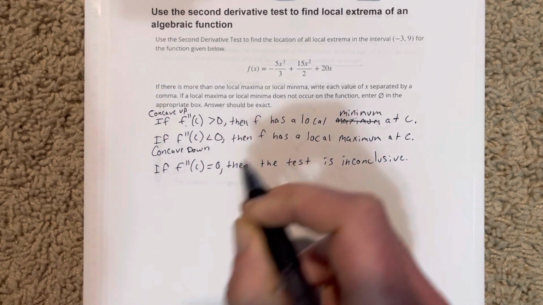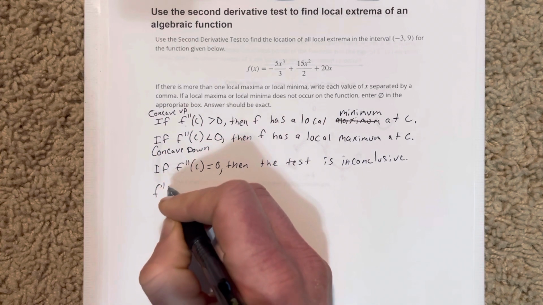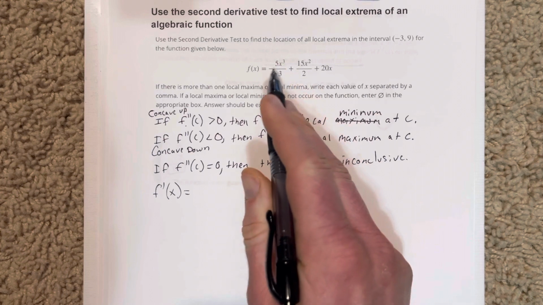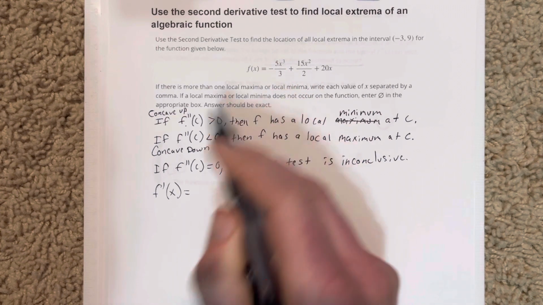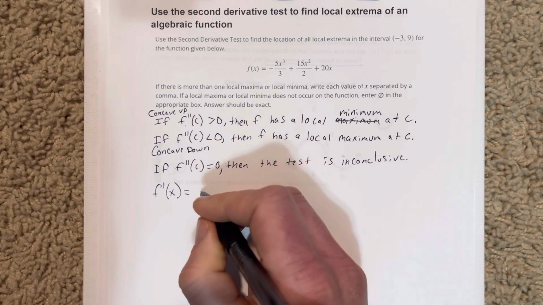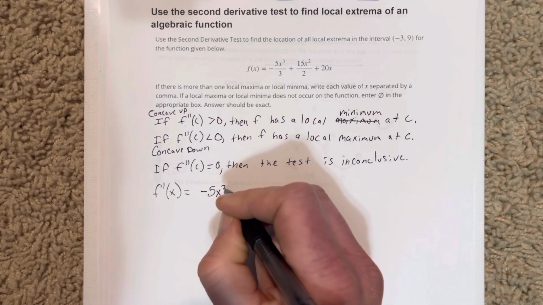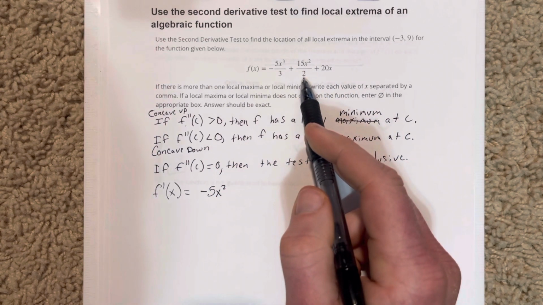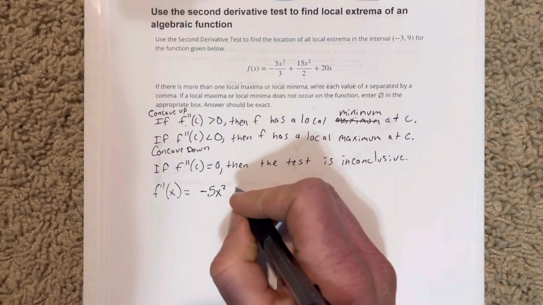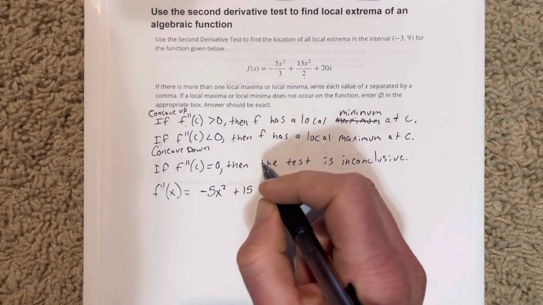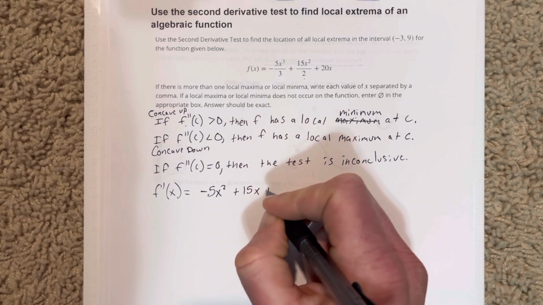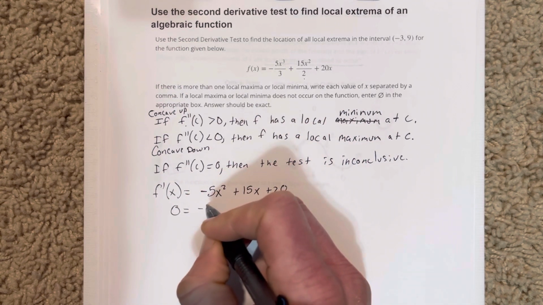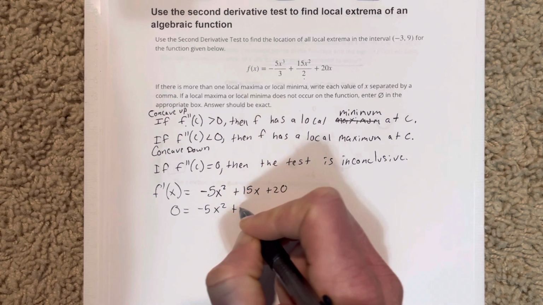So, we're going to start by taking the first derivative of this function. And when we do that, we bring the 3 to the front. That cancels the denominator, so we get -5 x squared. Bring the 2 to the front. That cancels the square part, or the denominator, and we end up with plus 15 x plus 20. We're going to set that equal to 0.